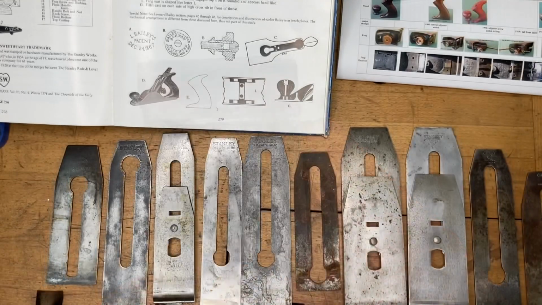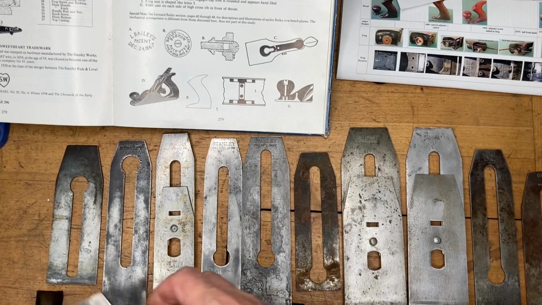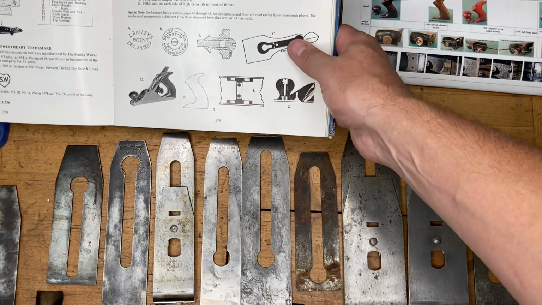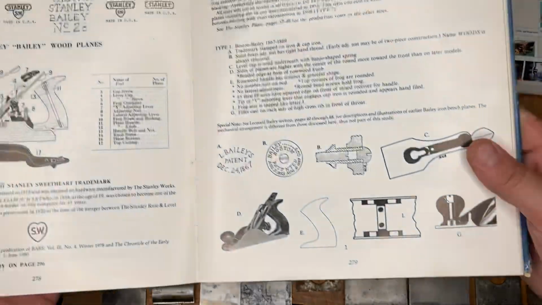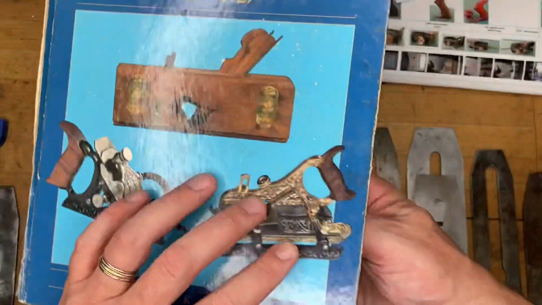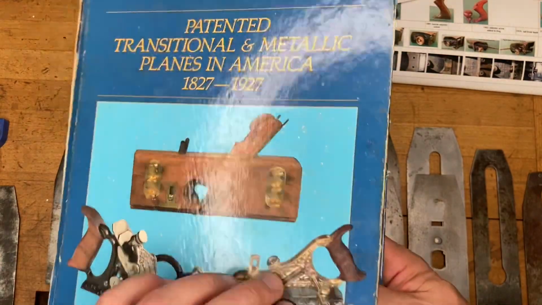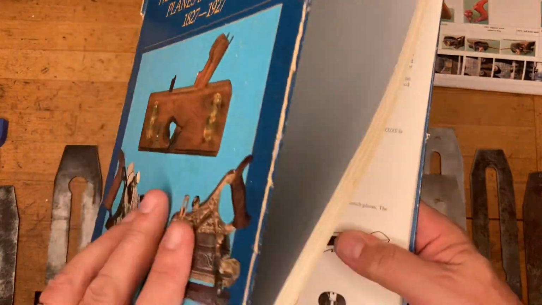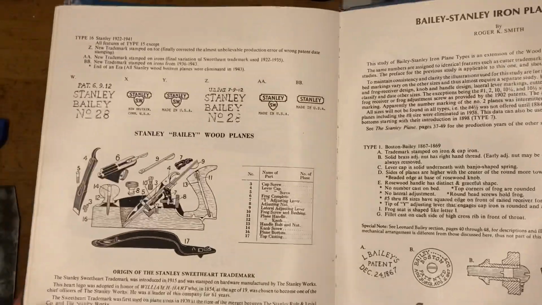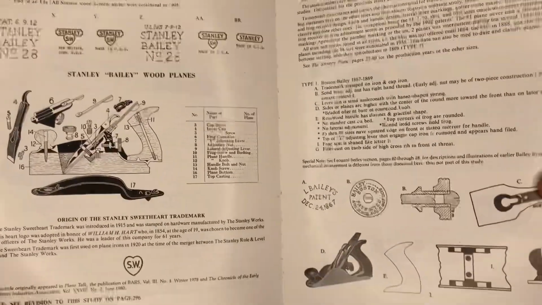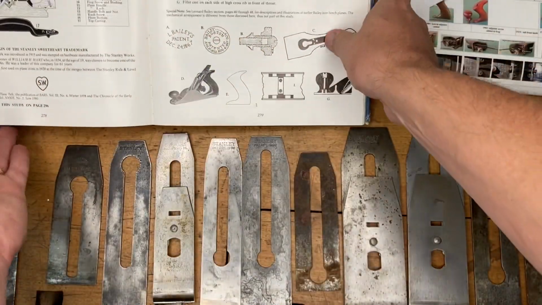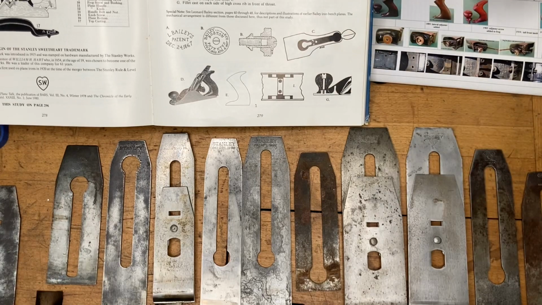Absolutely, thank you. So before I get too far into this, of course, I've got to do the standard plug for Roger K. Smith, because he was the author of the original type study, which is featured in P. Tampia, aka Patented Transitional and Metallic Planes in America. This is volume 1 from 1827 to 1927. And if you're not familiar with this, now you've at least seen it. So most of the information that I'm using tonight comes from the original type study.